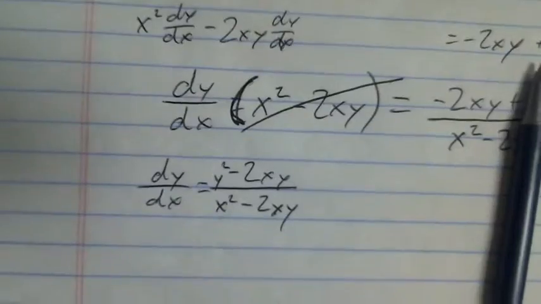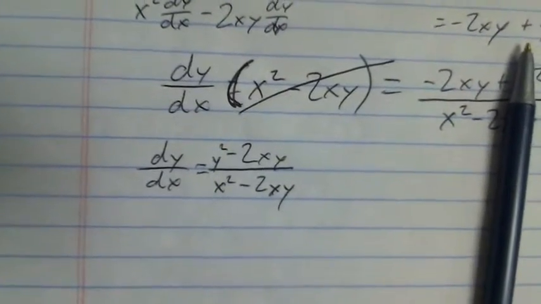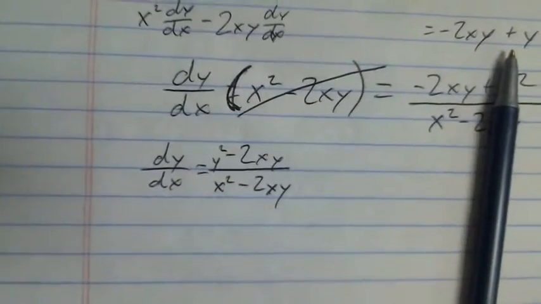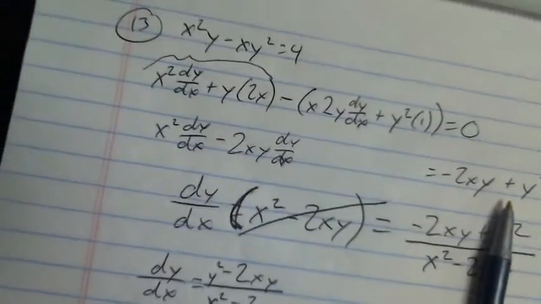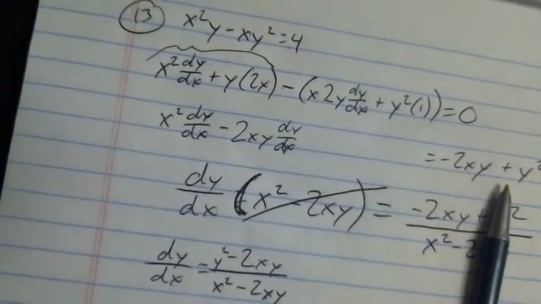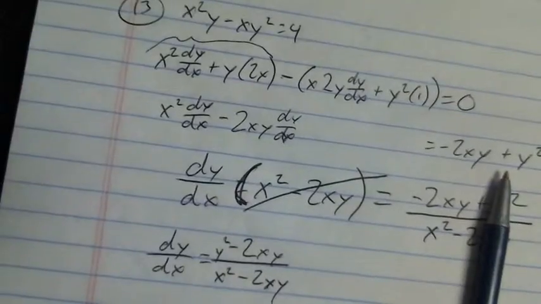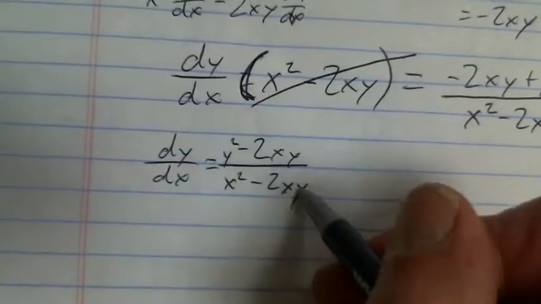Let's see how the book wants us to set this up. Let's see here. Number 13. Alright, so every place this does not equal 0.